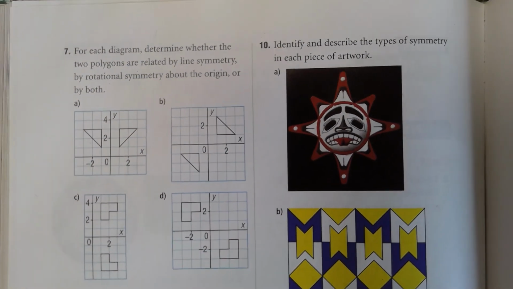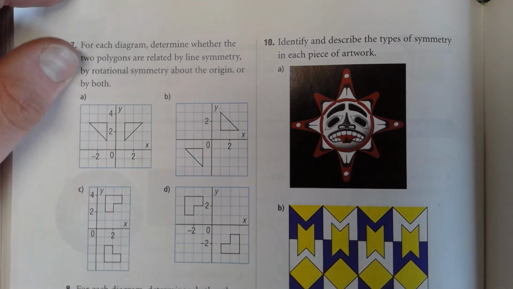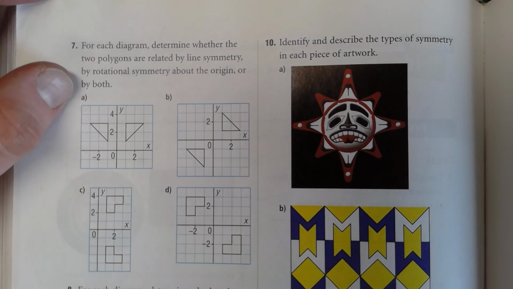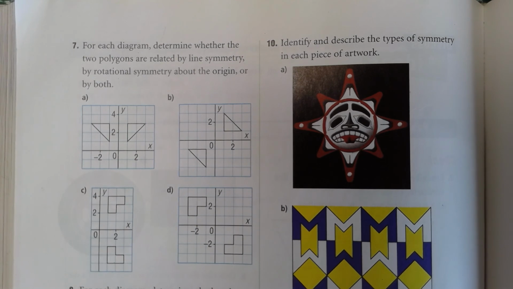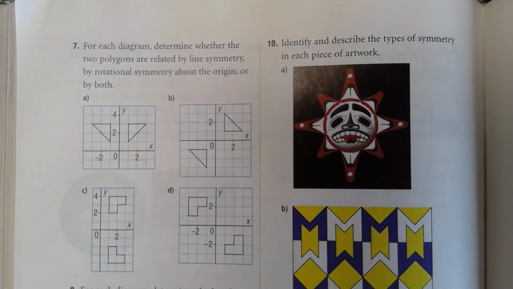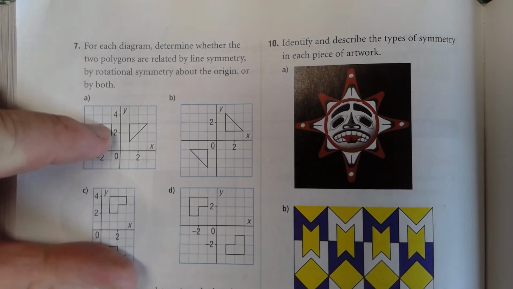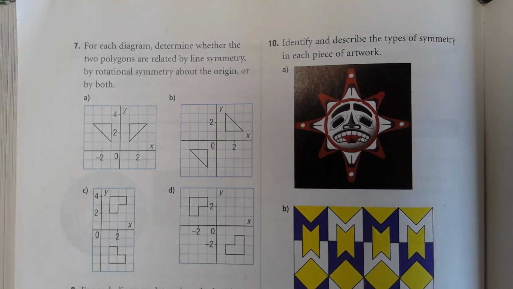7-11. For each diagram, determine whether the two polygons are related by line symmetry, by rotational symmetry about the origin, or both. So this is the same as what we just did in number 6. Find out how each shape is related to each other. Is it line symmetry? Pretty clear that we have a reflection happening here, so we have line symmetry. Do we have rotational symmetry? Yeah, this one's obvious. A straight line across, that's 180 degrees.